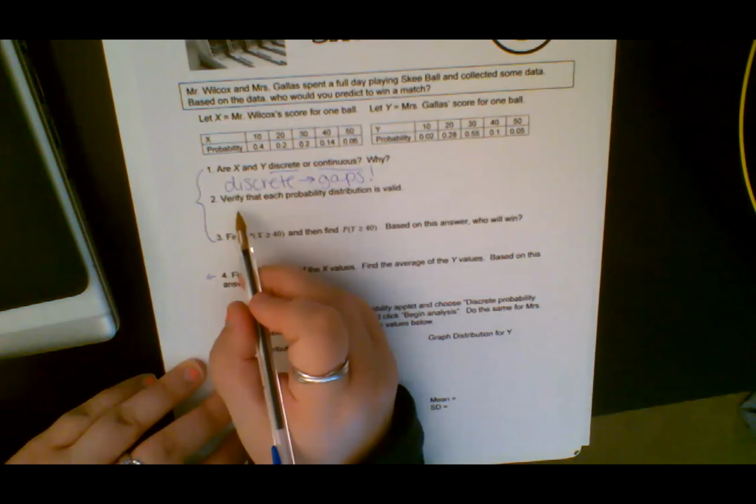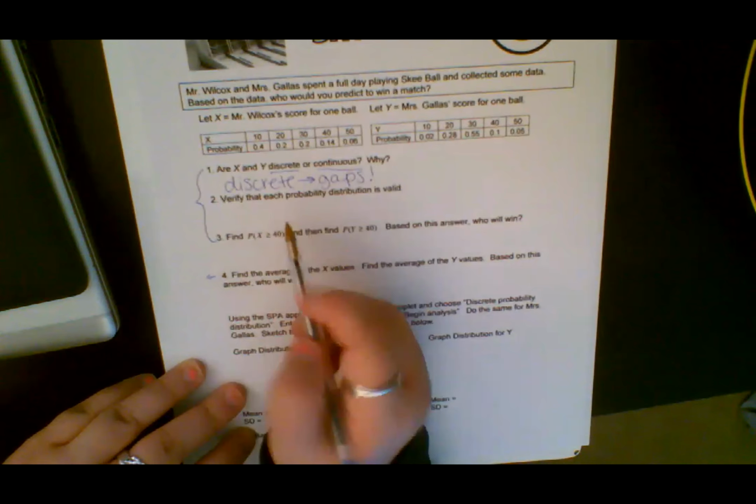Next thing it's asking is verify that each probability distribution is valid. Distribution just means spread. So the spread of this probability, we need to make sure that it's valid. So remember, for each of them, we have to check two things. We have to check that none of the probabilities are bigger than 1 or smaller than 0. And we have to make sure that they all add to 1.